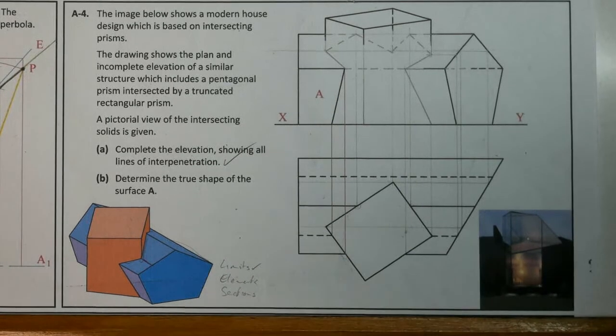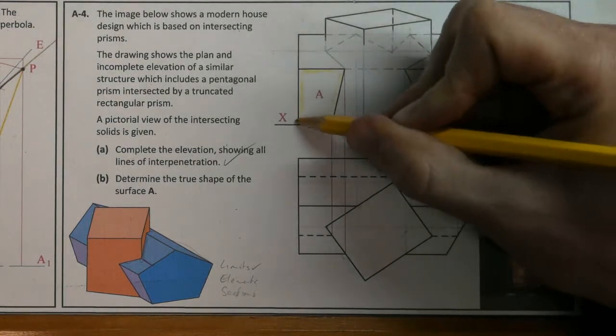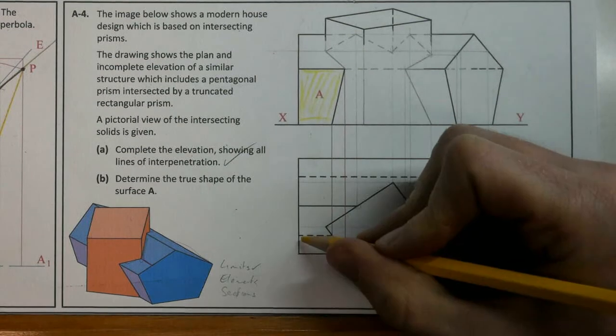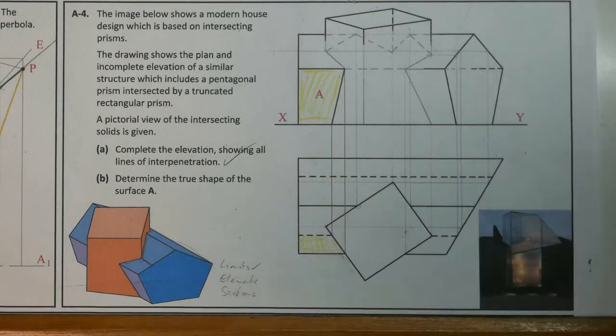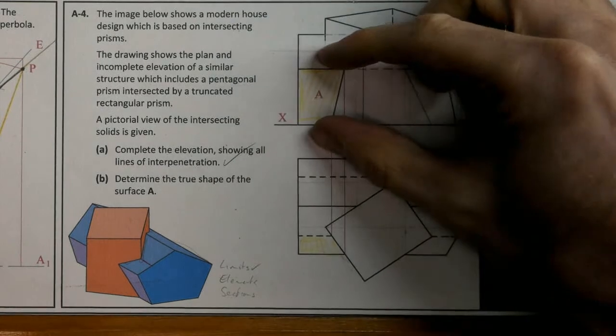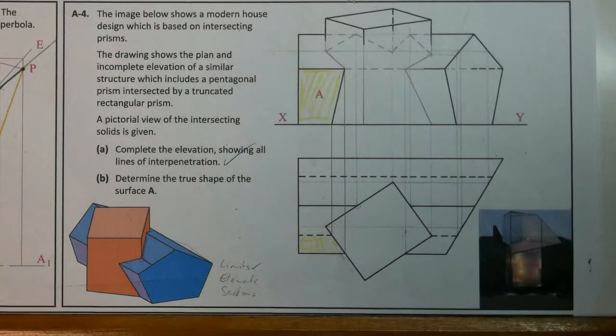Then determine the true shape of surface A. So here's surface A. Surface A is actually down here in plan. At the minute we don't have a true height for it, or a true length of one edge.